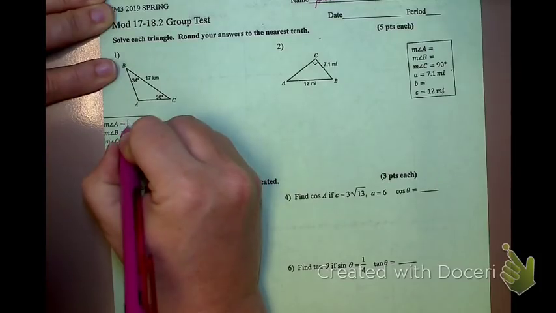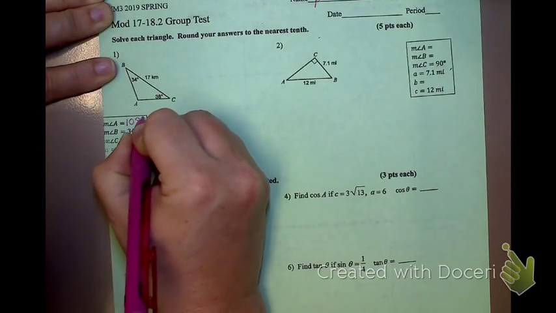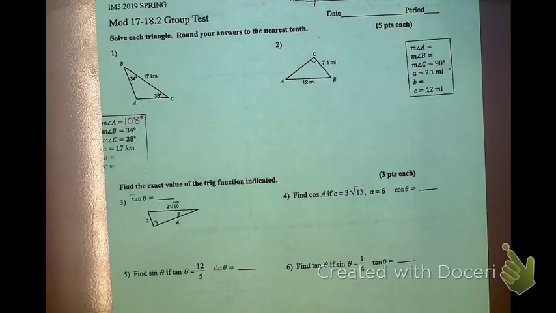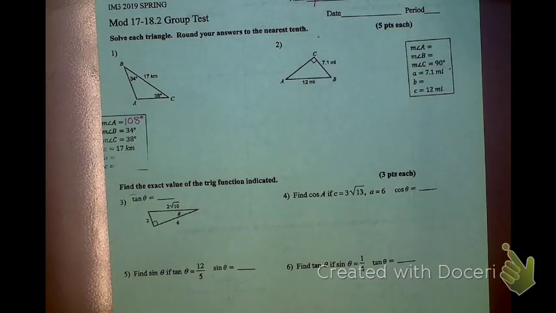Did I mark you off if you did not put the degrees symbol? Yes. Oh. Why did you make that? Biscuit.